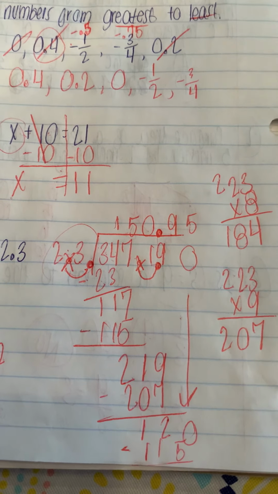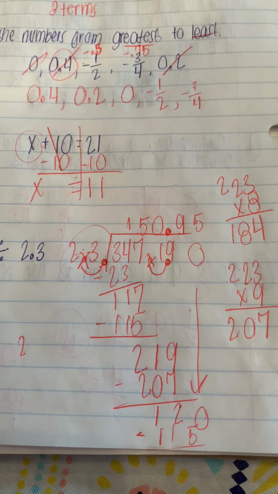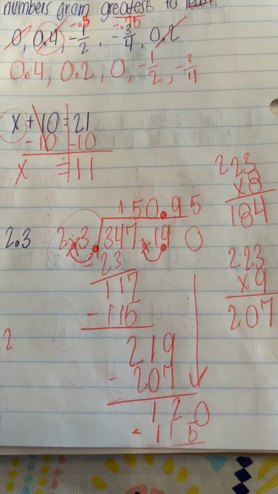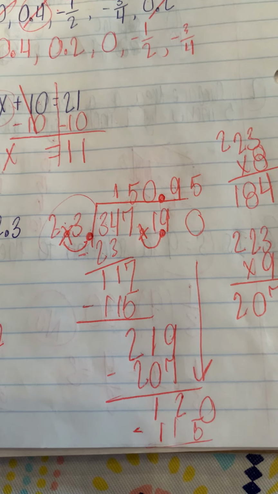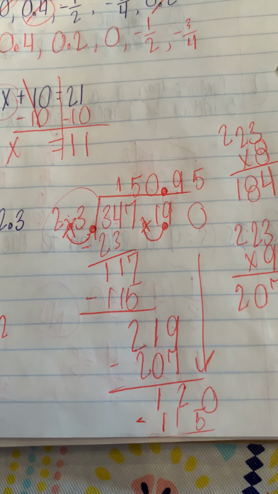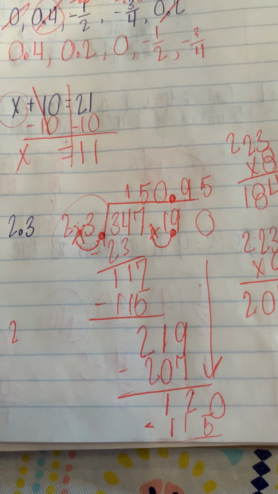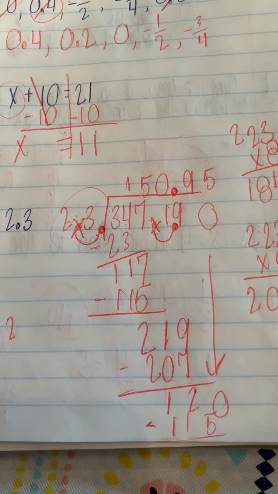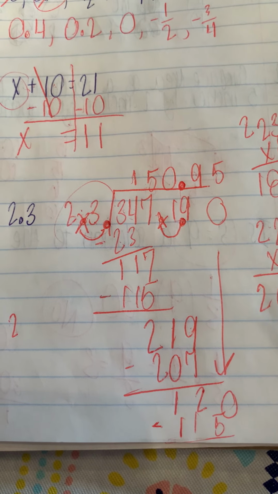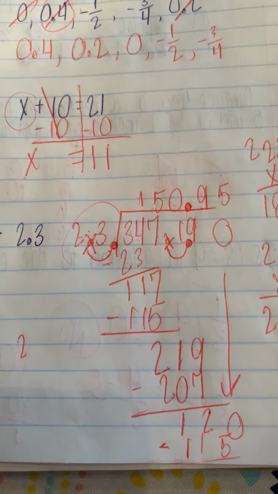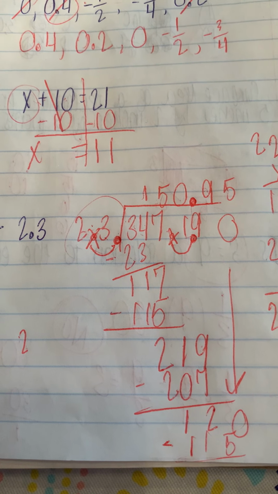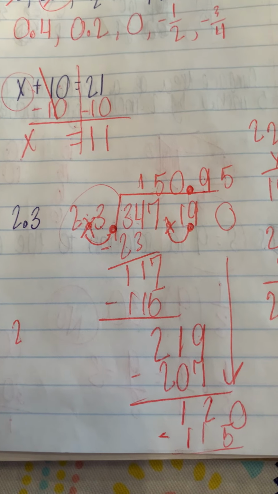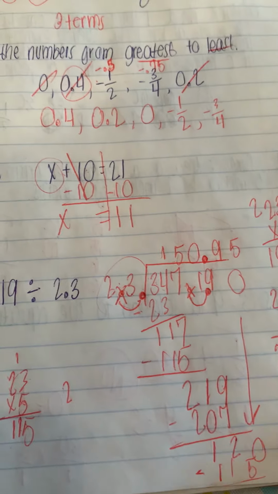And guys, I'm going to stop here. You guys would normally go on. The one on the quiz is not this complex. But as long as you understand the process, which is, we talked about the family, the division family, dad, mom, sister, brother, rover, divide, multiply, subtract, bring down, and repeat. Okay.